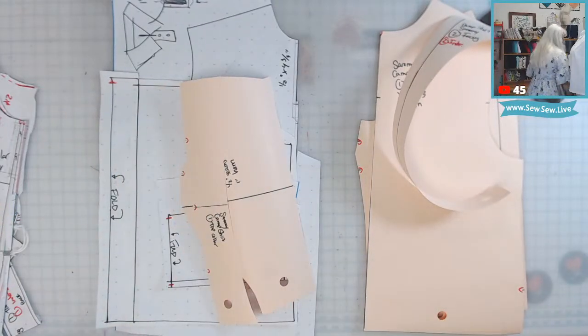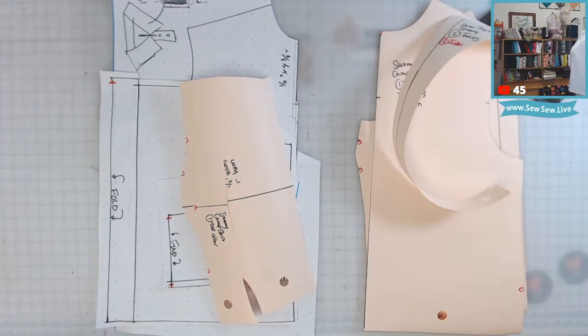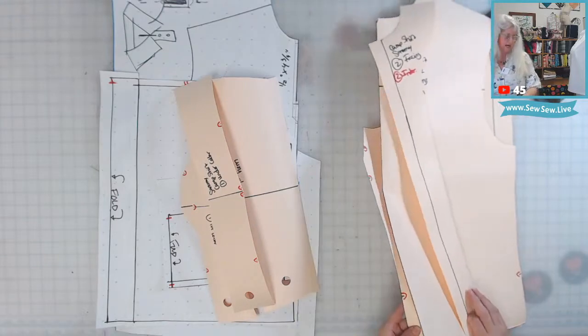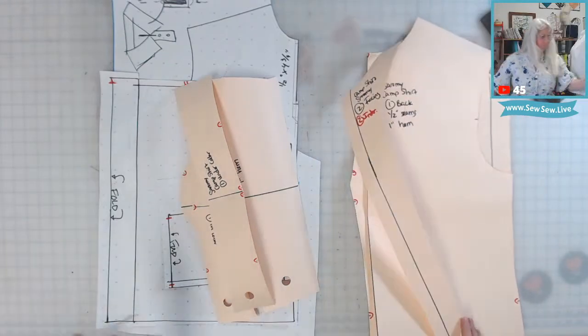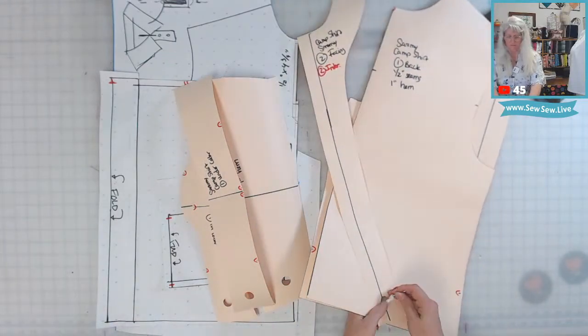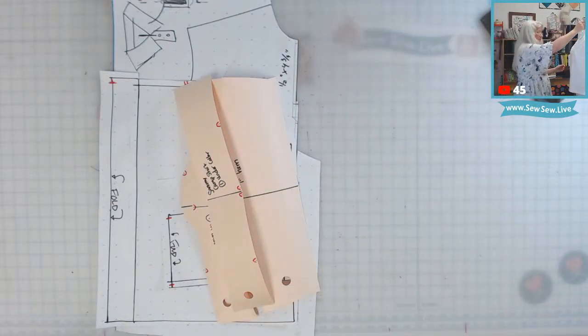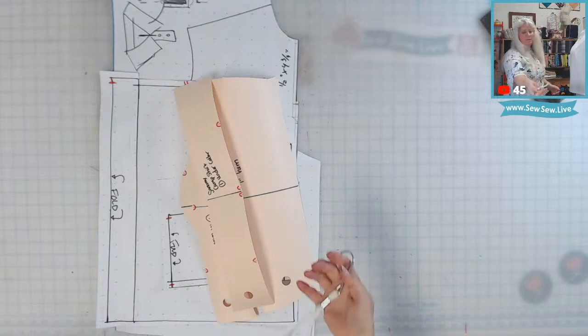I just dropped a collar down here. And let me move all this off over here. I don't need these, so we're gonna hang these guys up. Oh, that was the end. This is the problem with pattern hooks.